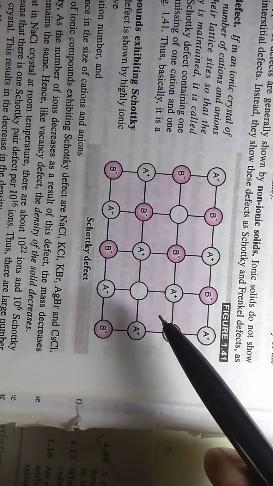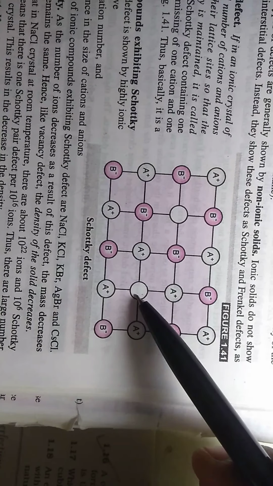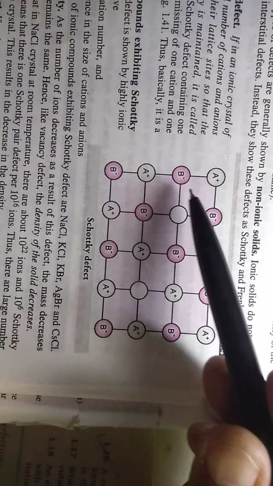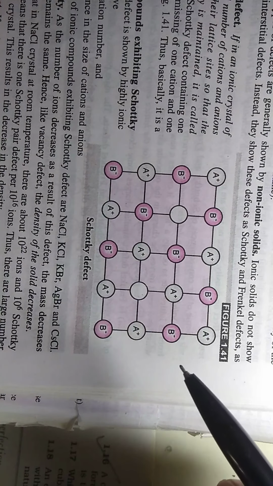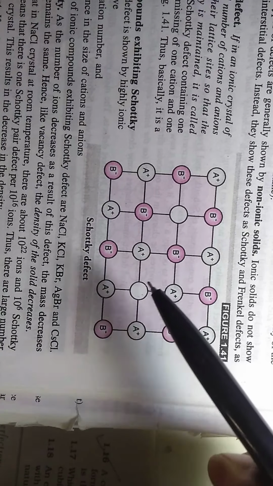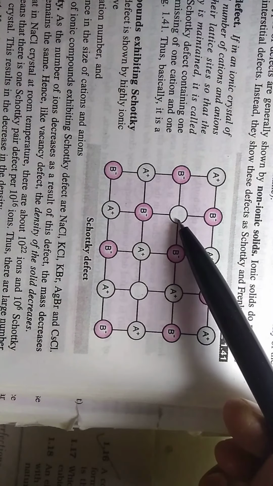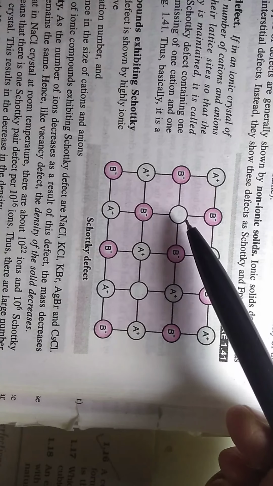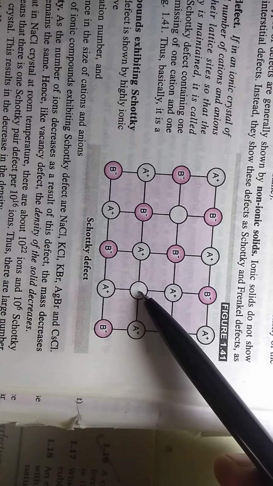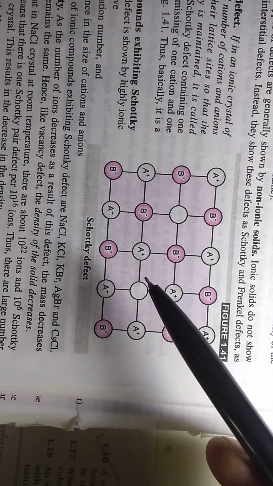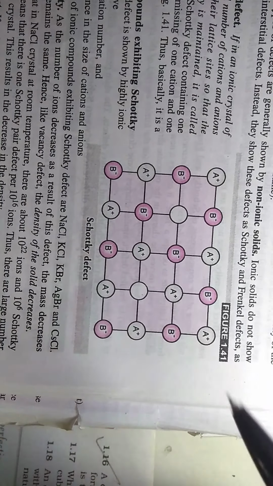One A plus is gone and one B minus is gone, so the crystal lattice will remain electrically neutral. So this is due to missing ions, both cation and anion of equal charge, moving from the lattice site. That is called Schottky defect.